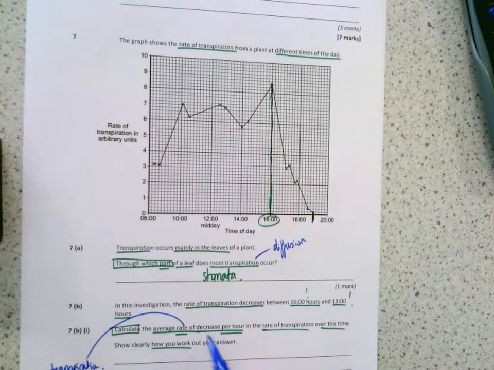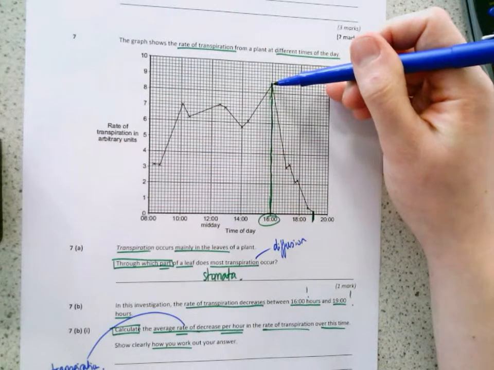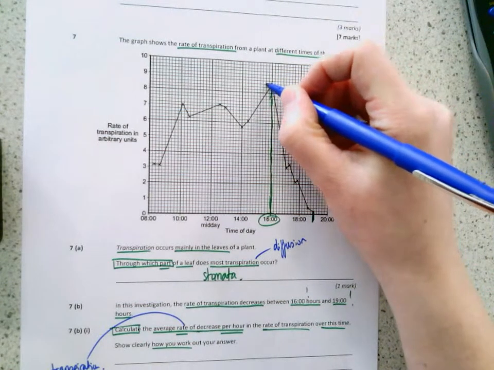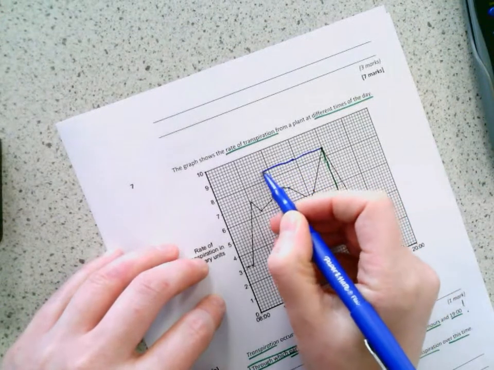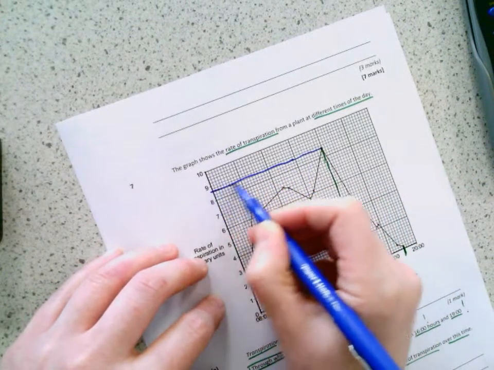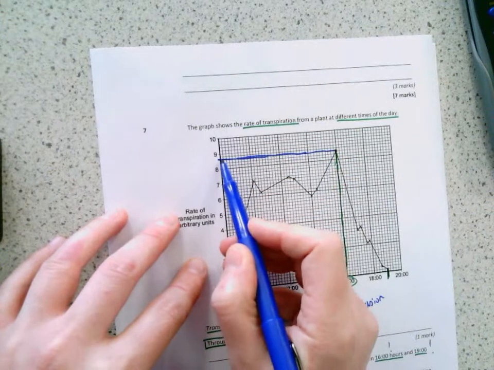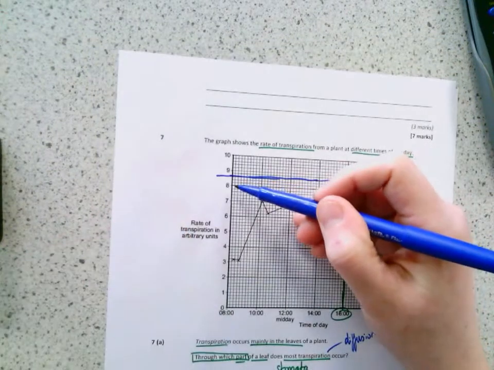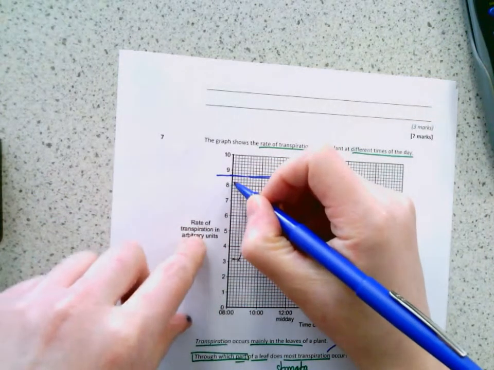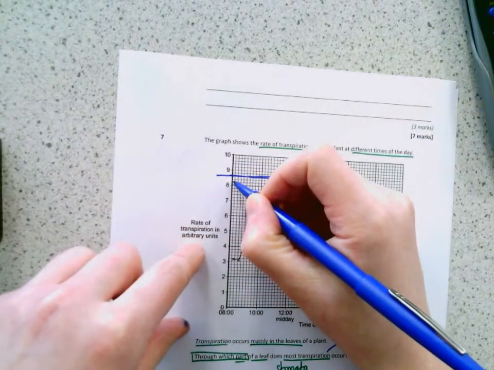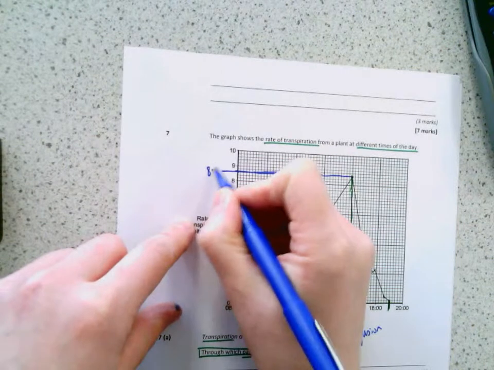Notice again it's decrease per hour. So first thing we need to work out is what the decrease actually is. What's the rate at 4 o'clock? If I were you, I would use a ruler, to be honest with you, but I don't have one with me. At 4 o'clock the rate was there. Now somewhere between 8 and 9. Where? Exactly between 8 and 9. Each small square worth 0.2, 8.2, 8.4, 8.6.